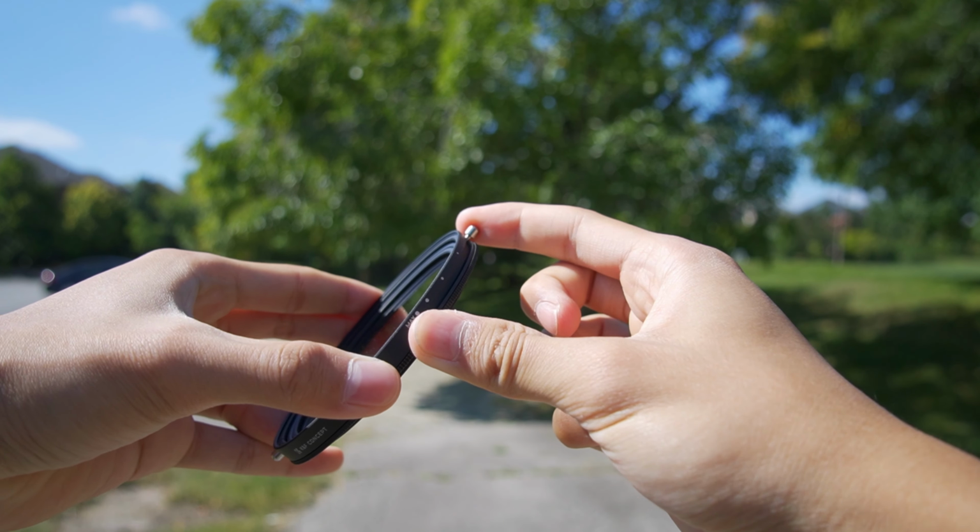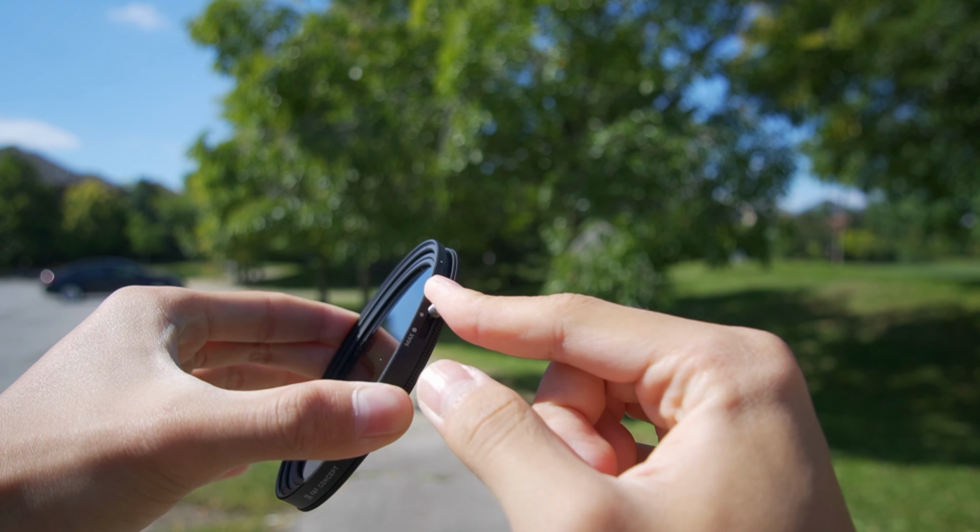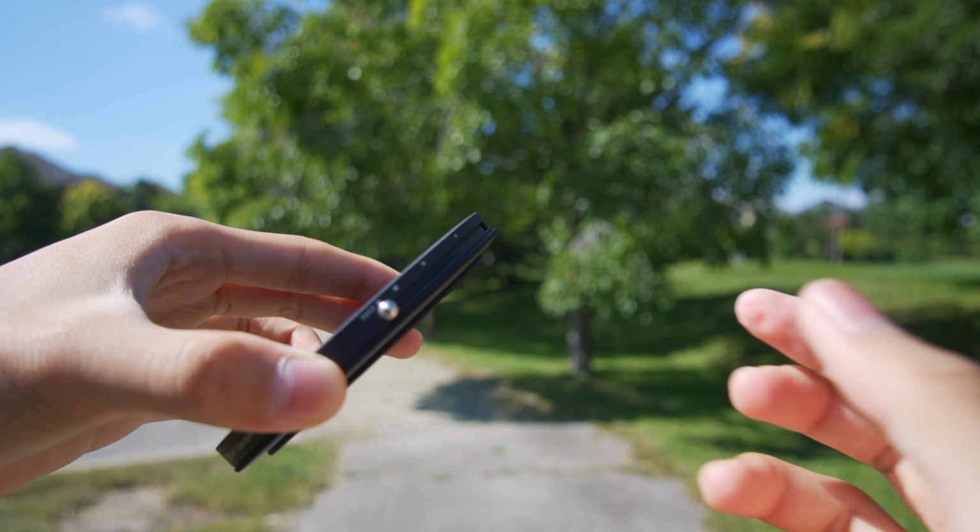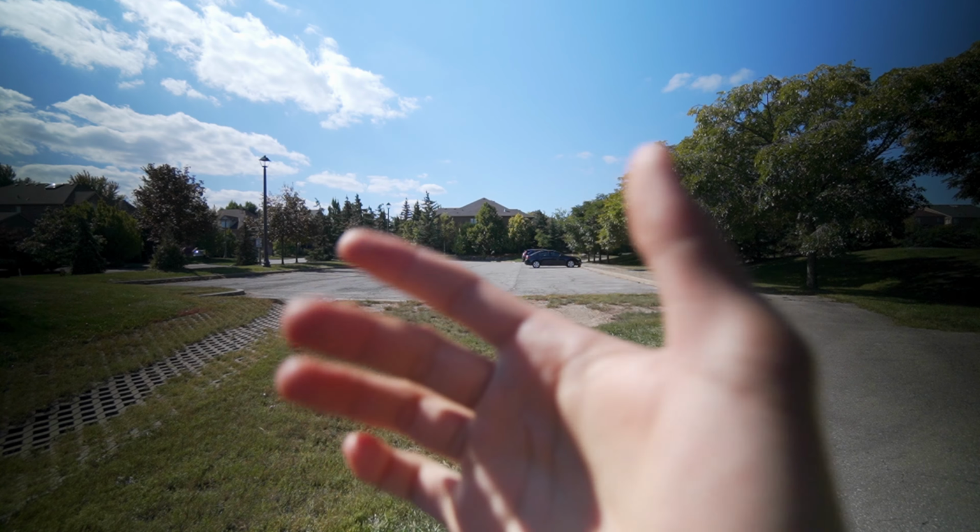Alright, to conclude this whole experiment, the CPL and VND has better vignetting management and less vignetting when I go all the way to the max, but you can't really rotate the ring with only one hand. Those are two cons that really throw me off of the CPL and VND. On the other side, the VND has worse vignetting management.